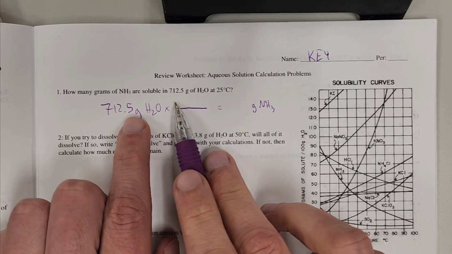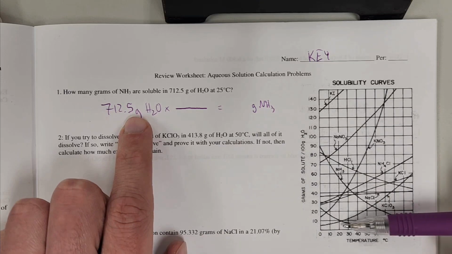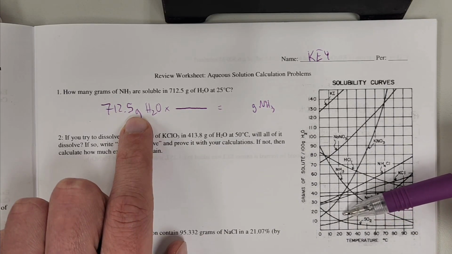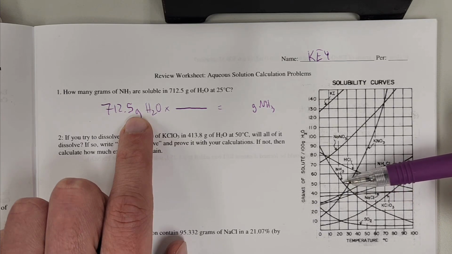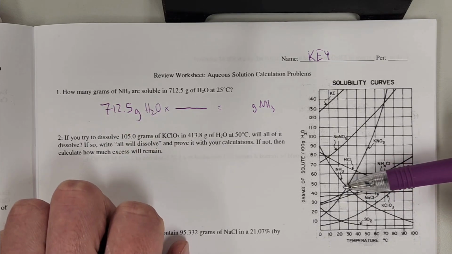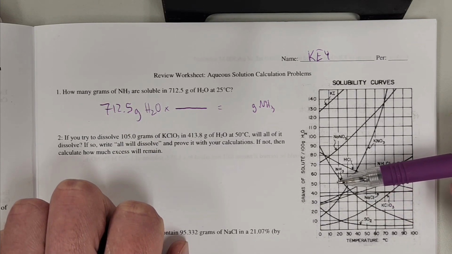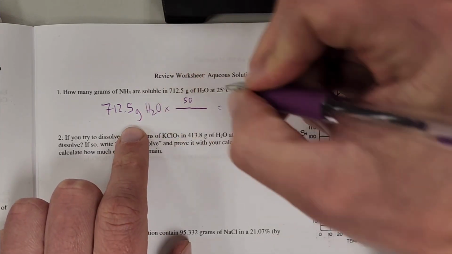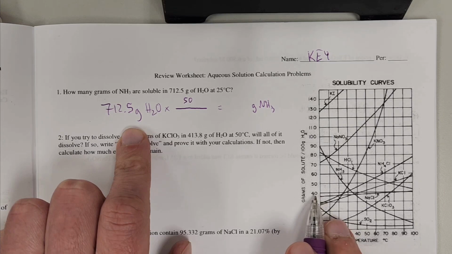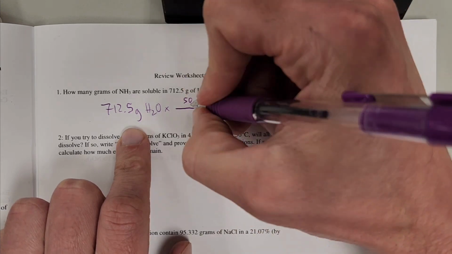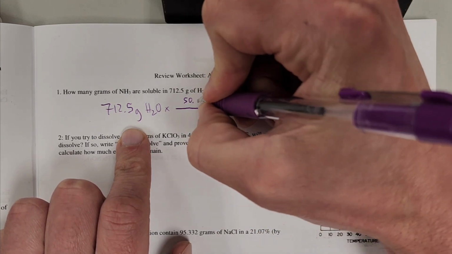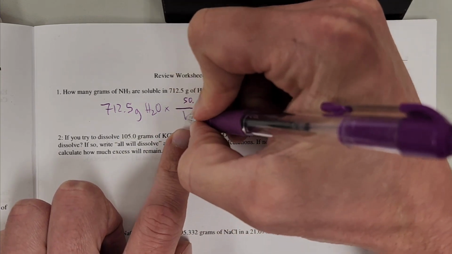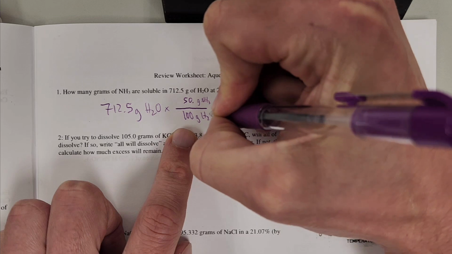So we look at the temperature, 25 degrees Celsius, find it on here, it's roughly here, and we trace this up and find the ammonia line, which is right there, and it looks like it crosses right at 50. So from 25 right here, and then follow it over, 50 grams soluble. So we put 50. But this isn't 49 or 51, this is 50 exactly. So 50 with a decimal grams of NH3, aka ammonia, and that's per 100 grams of water.